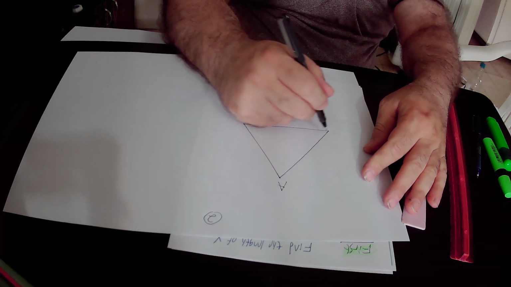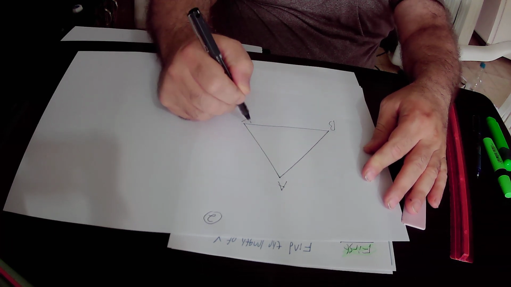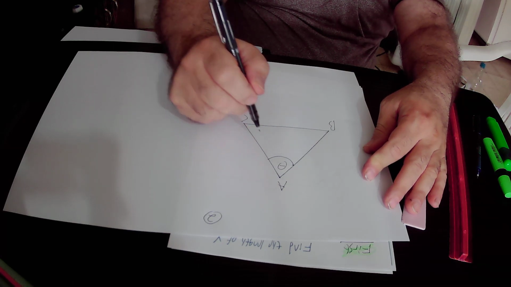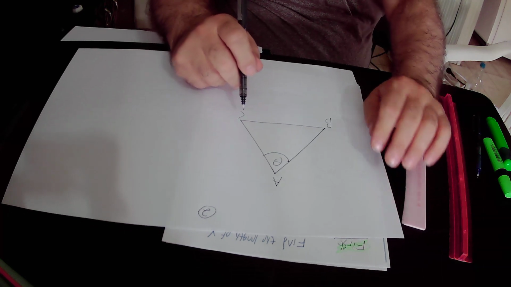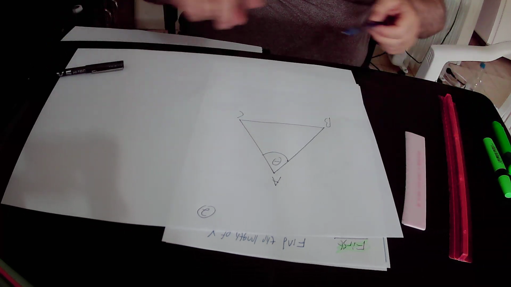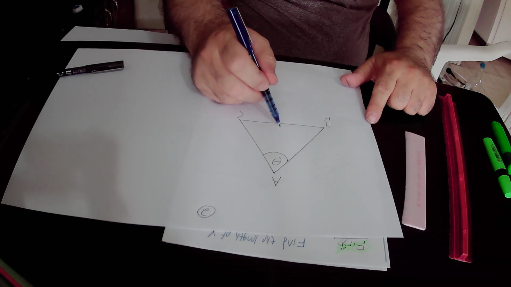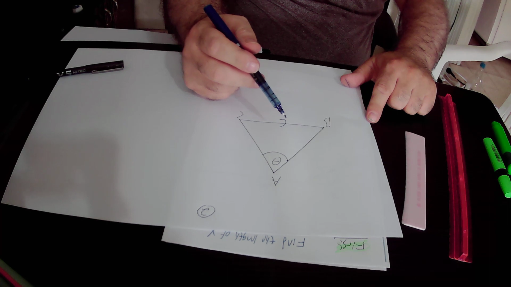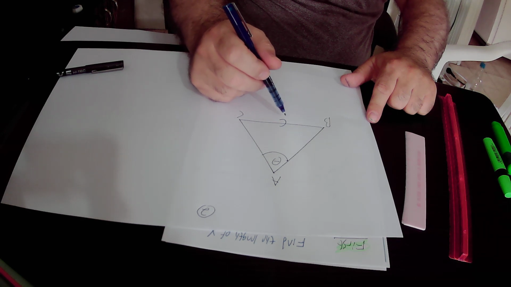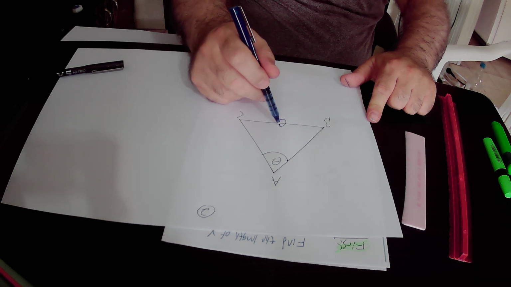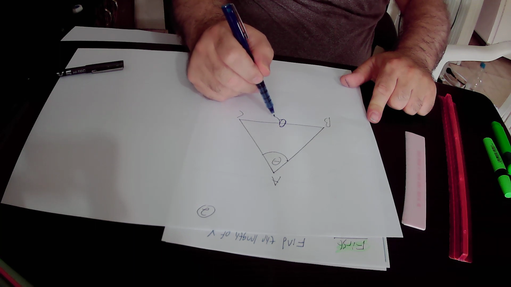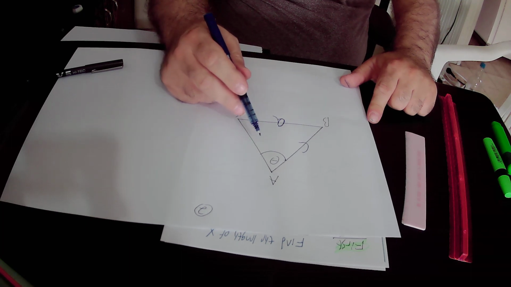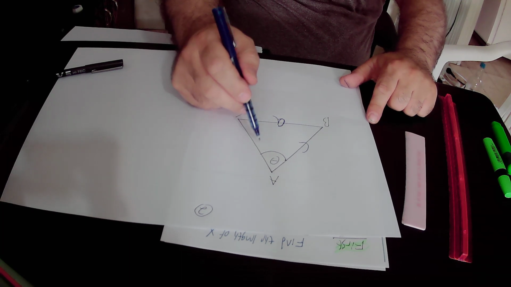This is triangle ABC. This is angle theta. We note that the length of side BC equals A units, the length of side AB equals C units, and the length of side AC equals B units.